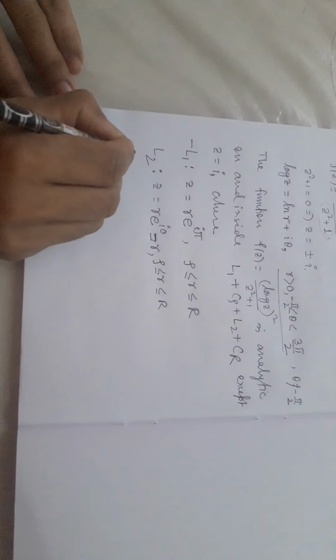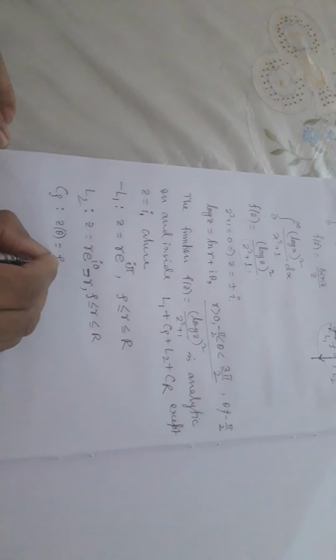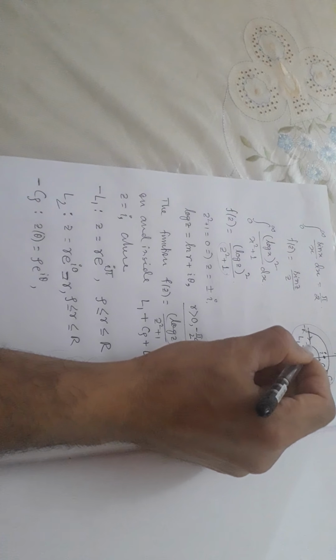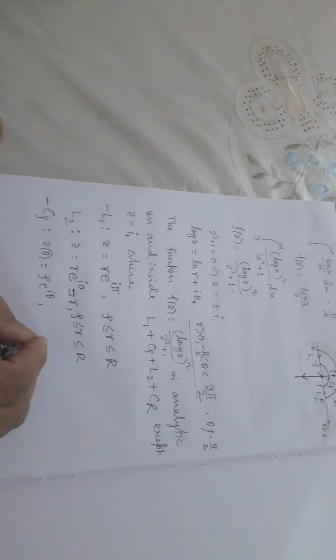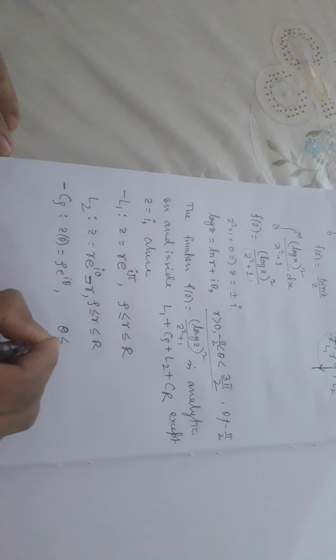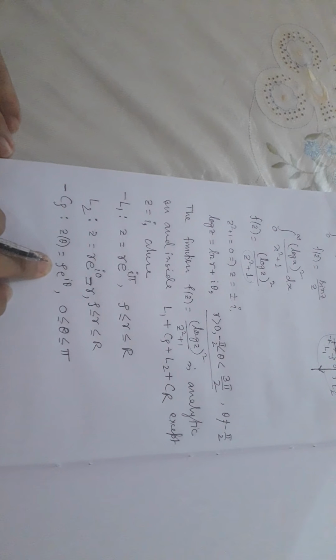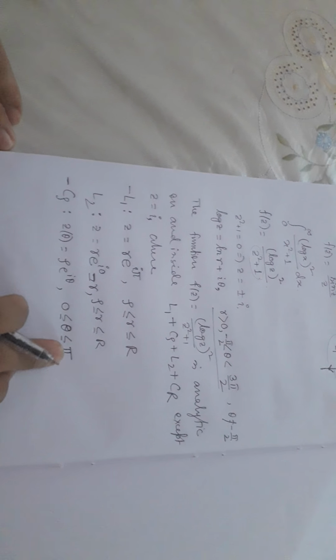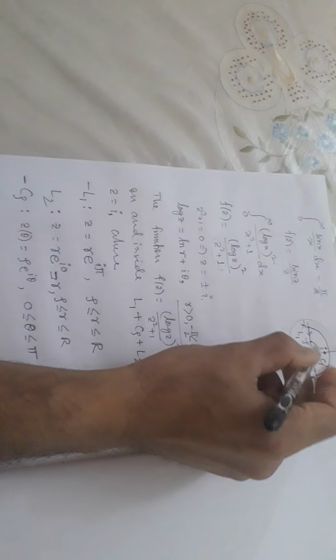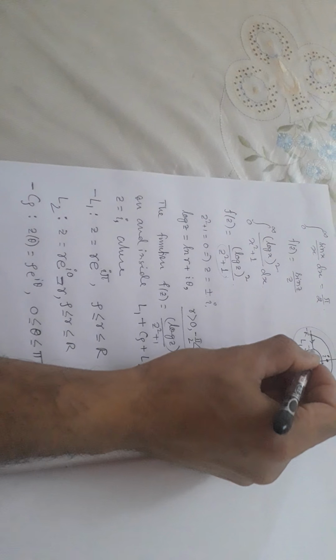Similarly, what is C rho? C rho is z of theta equal to rho e to the power i theta, and minus C rho actually. This is from this to this one, and C rho is from minus rho to rho. So therefore theta is 0 to pi. When theta equals 0 it is rho, and when theta equals pi it is minus rho. So rho to minus rho, but it is C rho, so therefore we have minus of C rho, the other side.